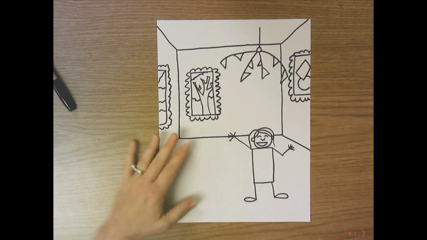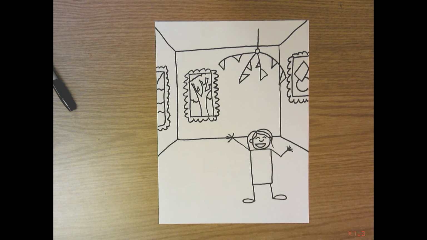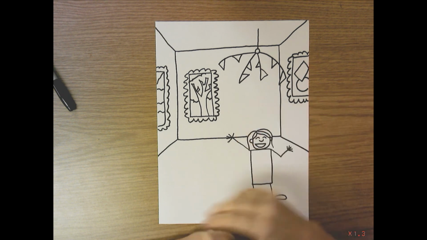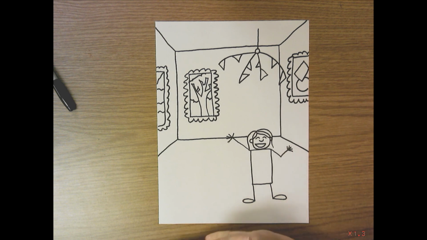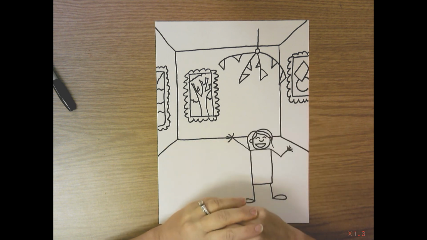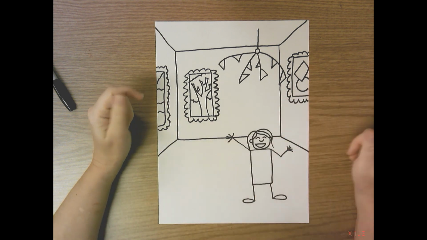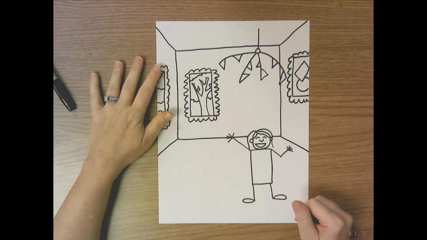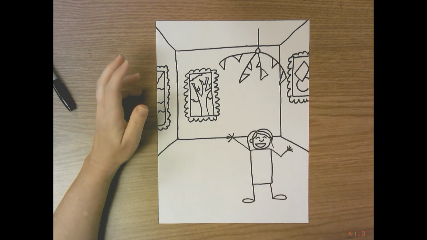Okay, and now you are ready to add color. And today you can use crayon to color in your picture. So any colors that you want that you're going to color in your picture, you're going to color most of it. So if you want your walls to be white, okay, but most of your paper needs to be colored in. And you could also add some sort of design to the floor, which I know I didn't talk about, but you could add a design to the floor.